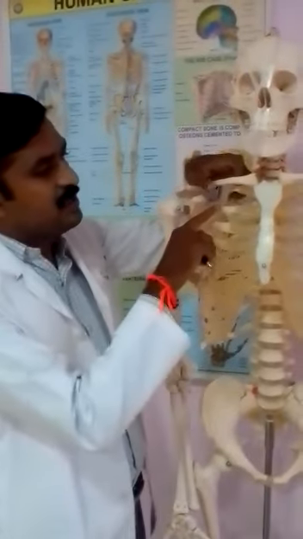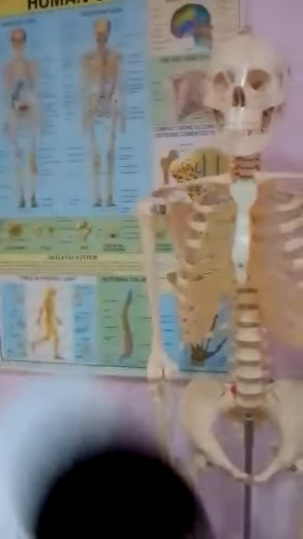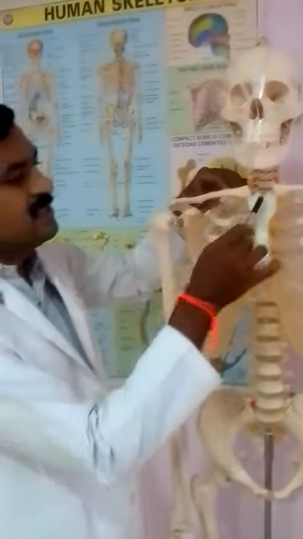See, look at this here. This is the rib. This is the sternum.